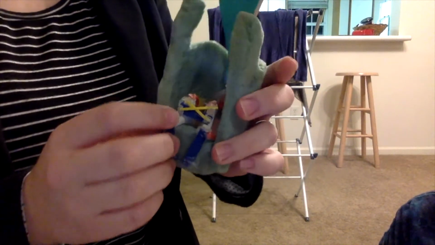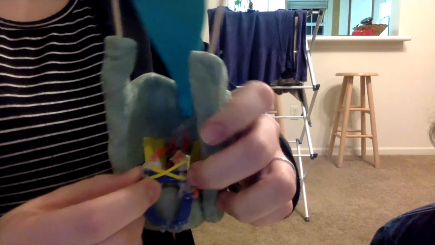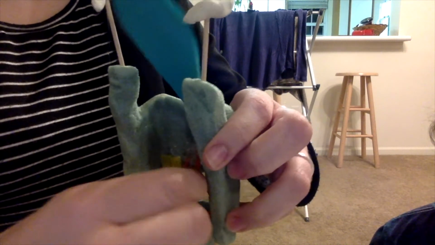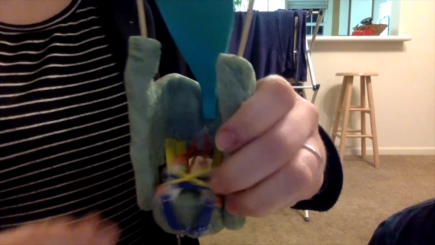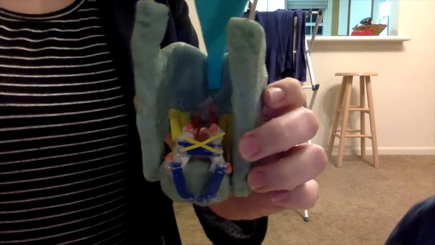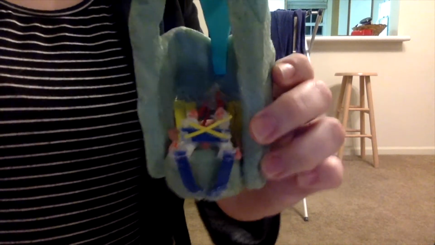Oh, one more thing about the adducting, of the interarytenoids. They hold things in place, but also if they were to contract, it would obviously bring the arytenoids a little bit closer together. Right. Like that. Okay, so now those three are the main adductors.